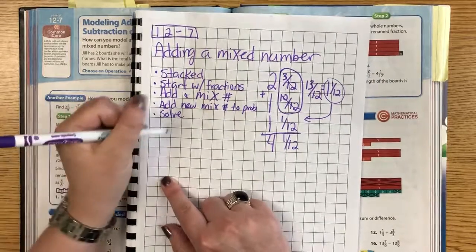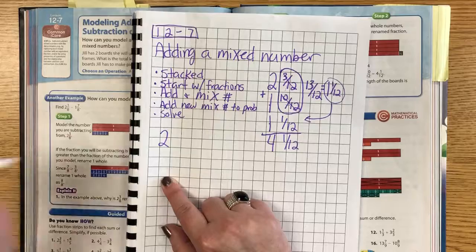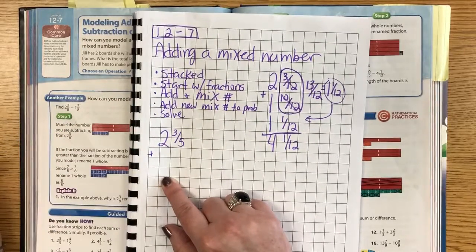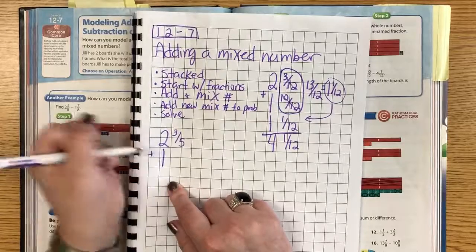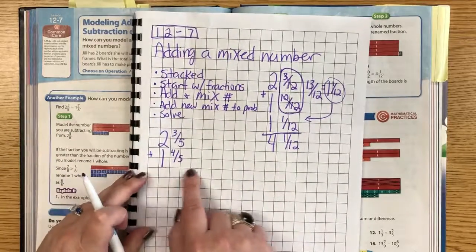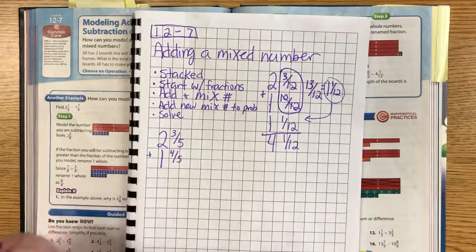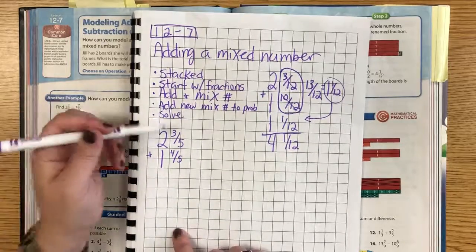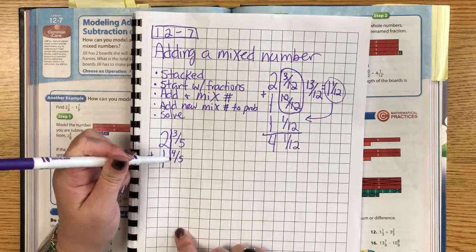Let's do 2 and 3/5 plus 1 and 4/5. Remember, I'm not putting that line there yet because I still will have another mixed number to add. I start with my fractions. I circle them.